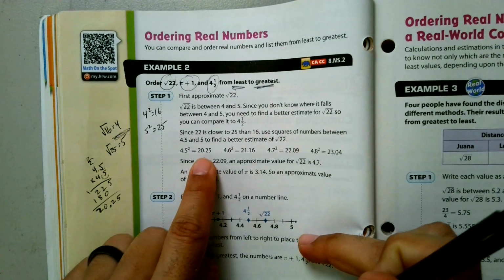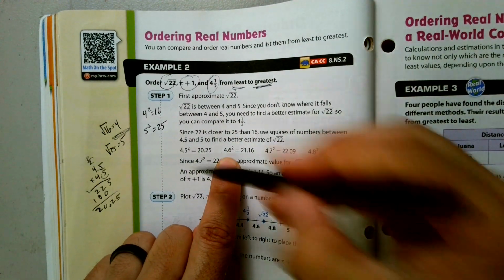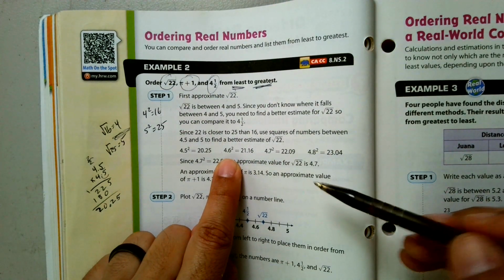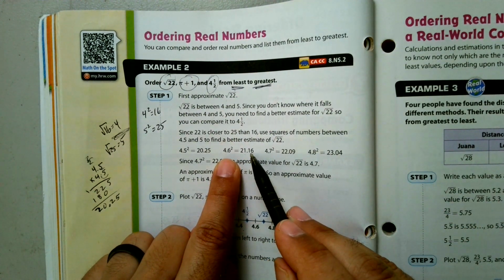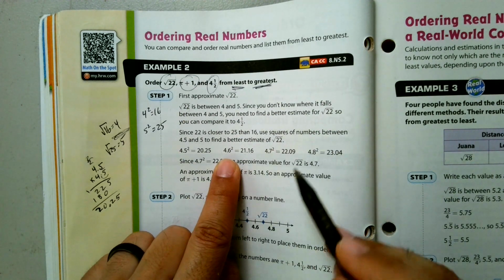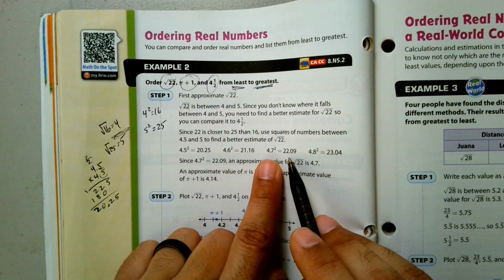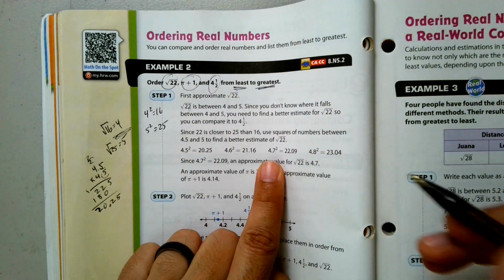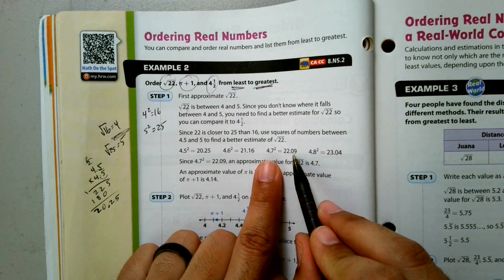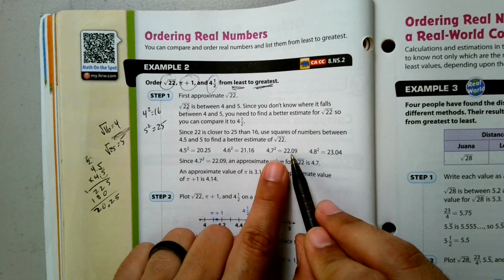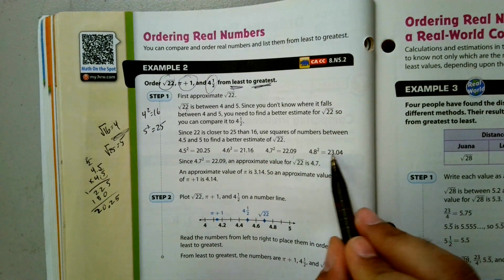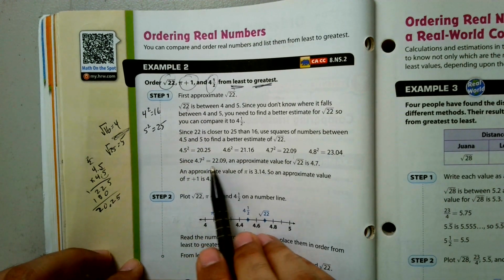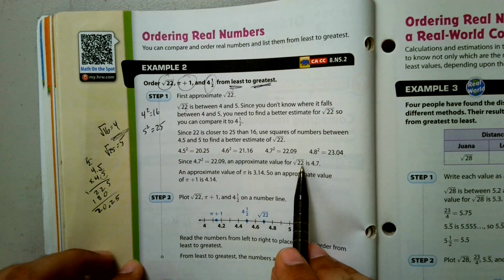But notice what happens when we do 4.6, which is between 4 and 5, but just a little closer to 5. We get 21.16, which is closer to 22. And then we do 4.7, which gets us 22.09, and that is more than 22, so that's not going to work. We want to get as close as we can without going over. And 4.8, obviously, is way too far. So 4.7, they say, is an approximate value.